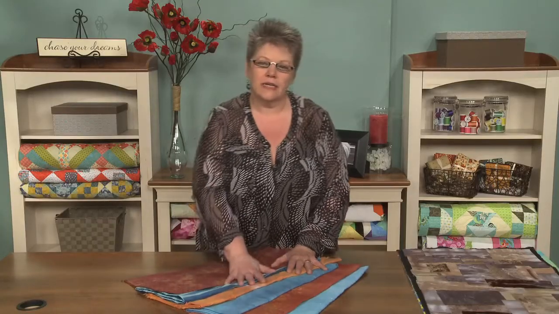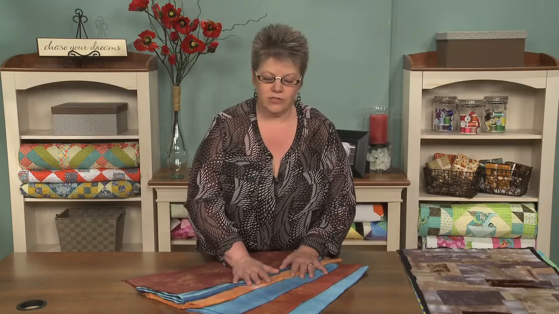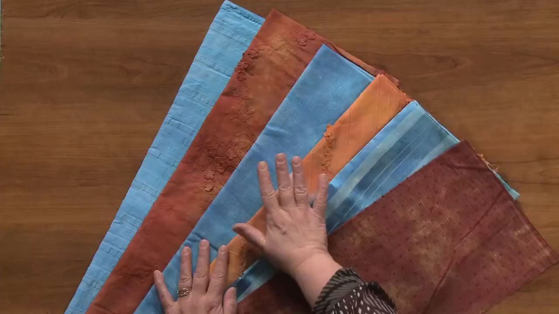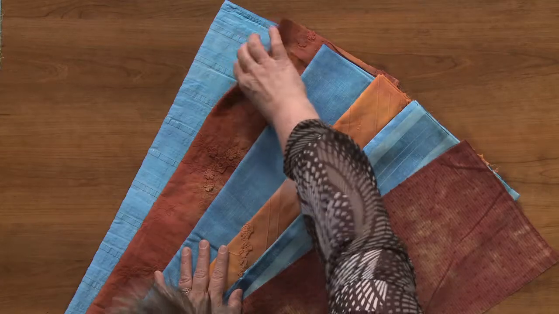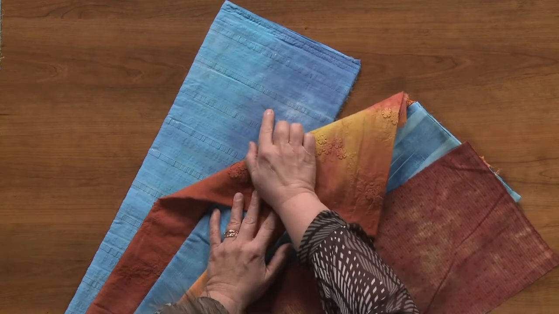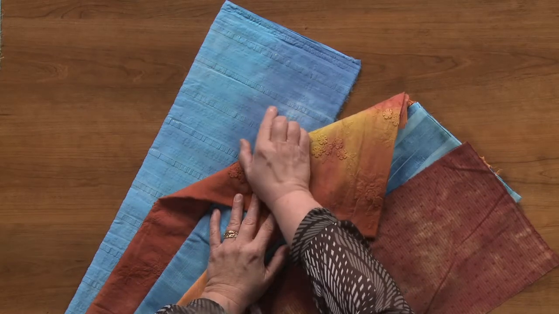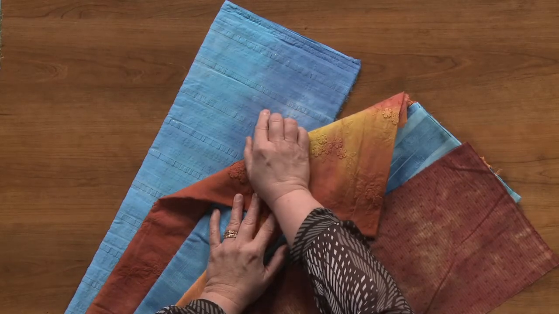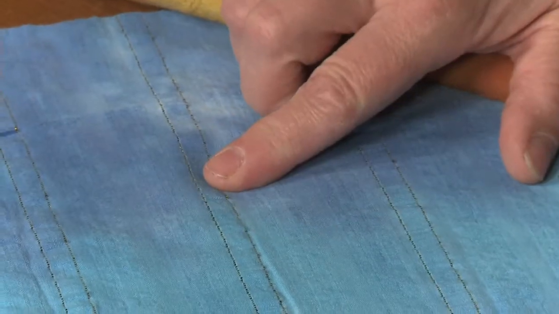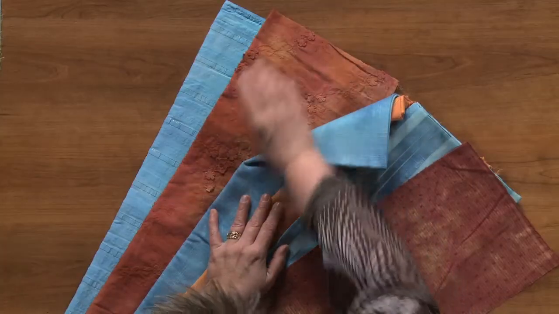Textured fabrics can be found all over the place, mostly in higher end fabric stores, but you can find them in places like the chain stores too. So here are some textured fabrics that I've been playing with lately. This first one right here is called a dobby, D-O-B-B-Y, because it has raised areas, almost like a seersucker. It's also got a nice stripe of gold in it. This is one of my favorites.